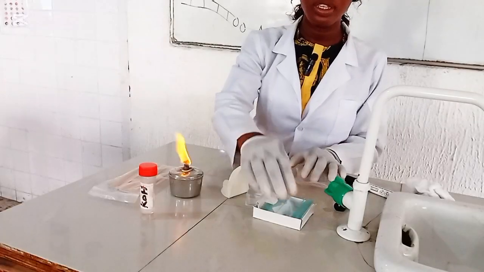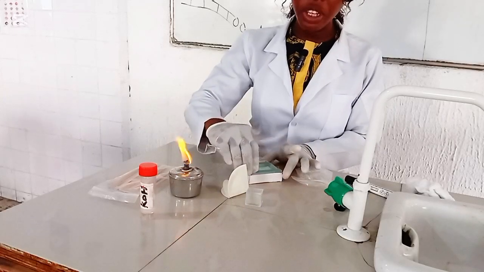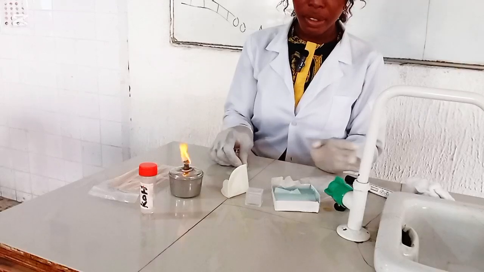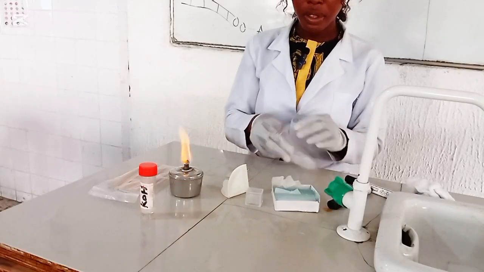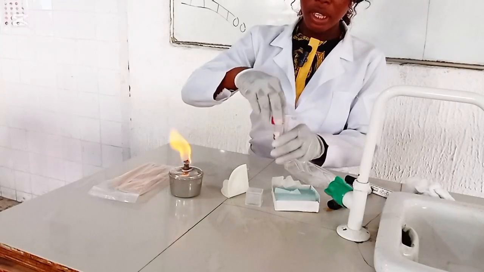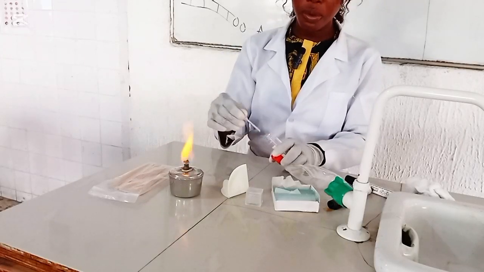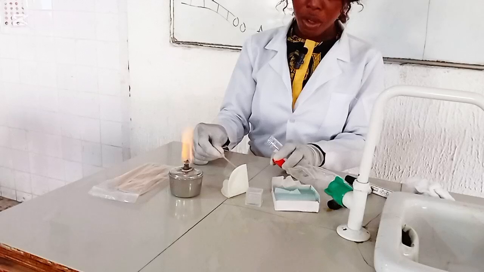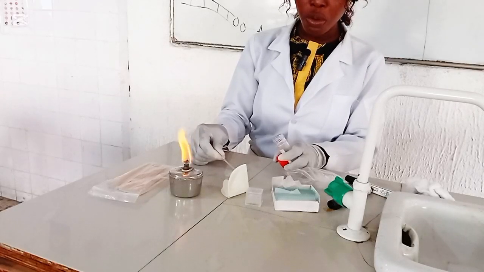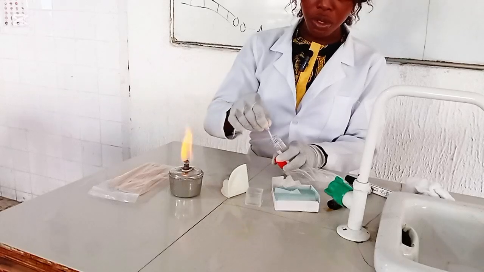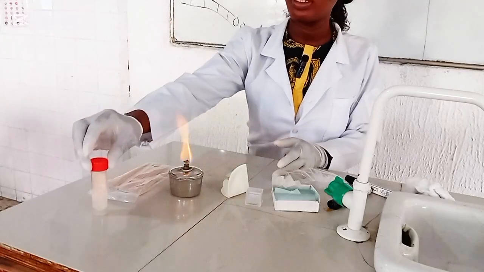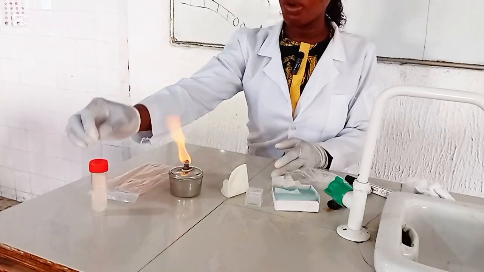All right. So to carry out a KOH mount, you get your clean grease-free slide, and using your pipette, you get a drop of the KOH onto the slide. I usually put 2 to 3 drops of my KOH onto the clean grease-free slide, using this small pipette.